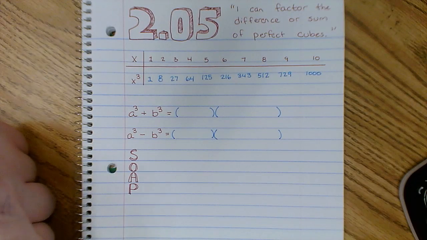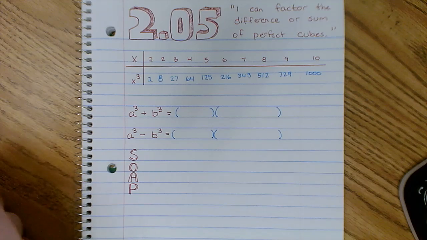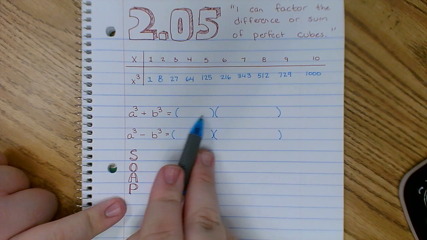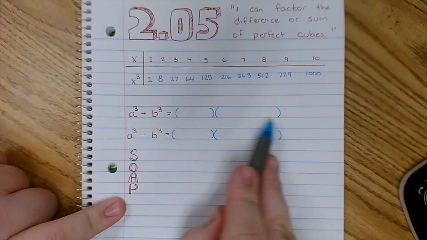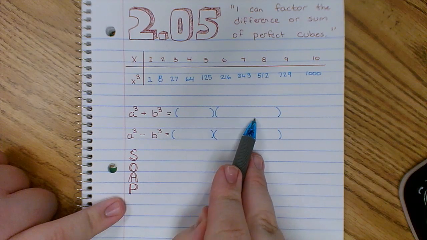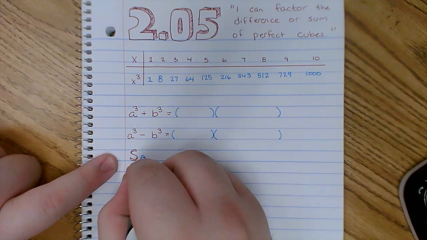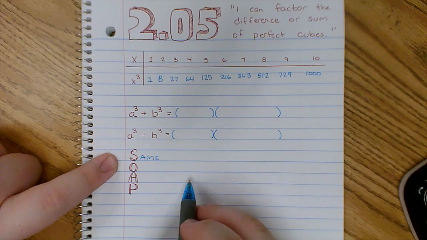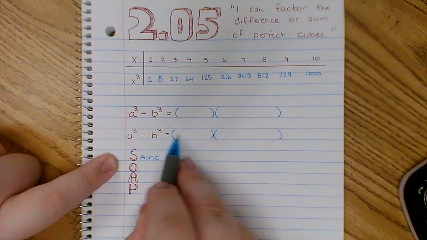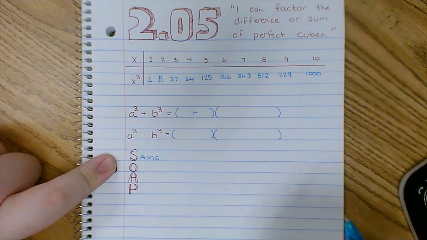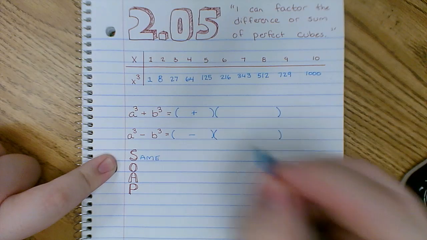Now you may be wondering, why does Mr. Canterbury have the word SOAP written down there below everything? SOAP is actually a really helpful little trick to help us remember the signs, meaning plus or minus. Because there's two terms here, we're going to have either plus or minus there. Three terms here, so there are two more plus or minus signs here. SOAP stands for something. S stands for same. The first sign in the binomial is the same as whatever you started with. So if you were adding, the first sign is plus. If you were subtracting, the first sign is minus.